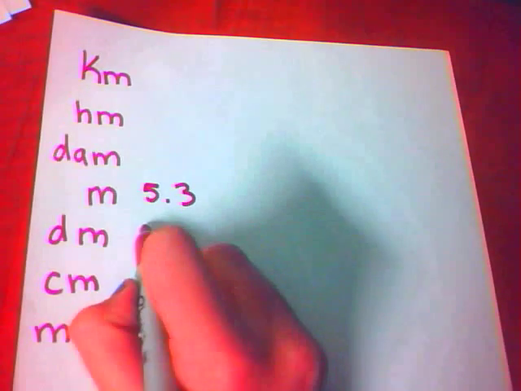When you were in the younger grades and you were doing metric conversions, you may have been taught to just add zeros. However, when you get to the higher grades and you start using decimals, this method does not work. Let me show you why. Let's say we have 5.3 meters, and we want to convert it to millimeters. So we do this.